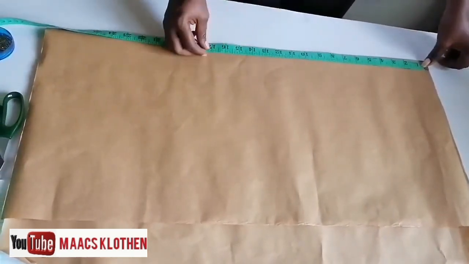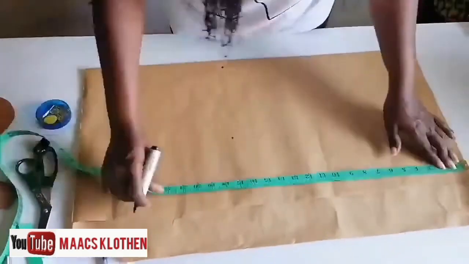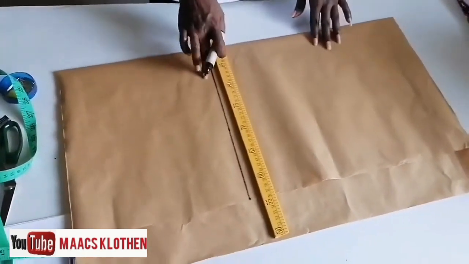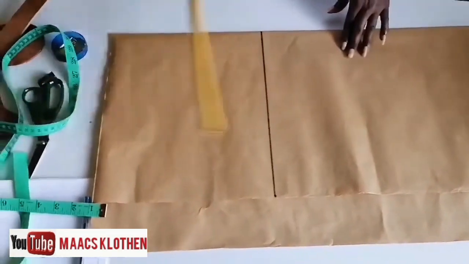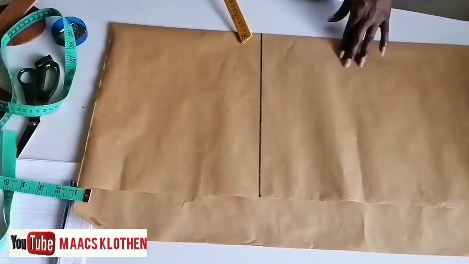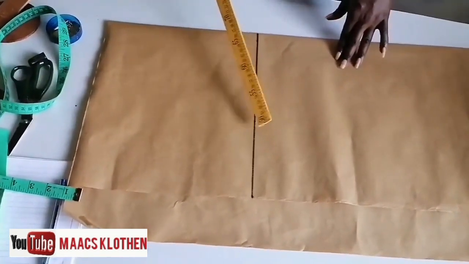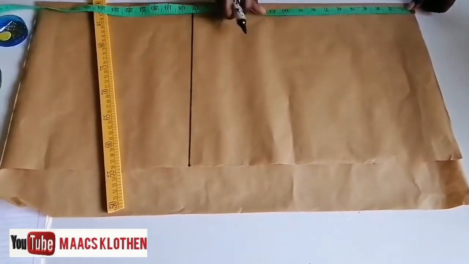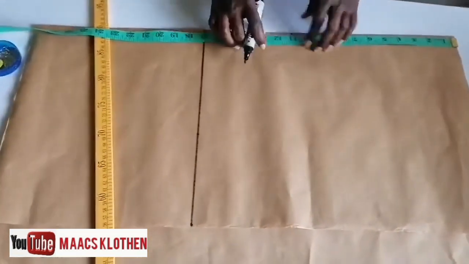So we'll mark 17 here. This is our waist, our shoulder to waist. You can decide to add 2 inches allowance to it. If you are joining it to a skirt, then you just add 1 inch allowance. But if you are making it a crop top, you can add 2 inches, or you can decide the length of your crop top. Okay, we are going to measure our shoulder to bust, which is 11.